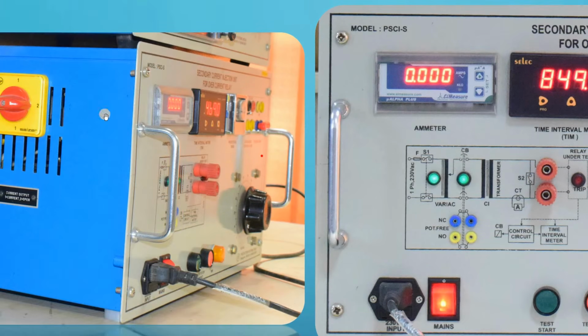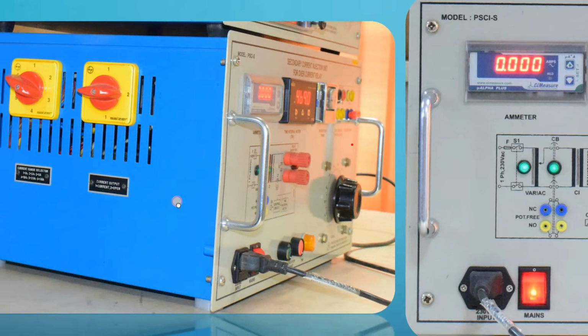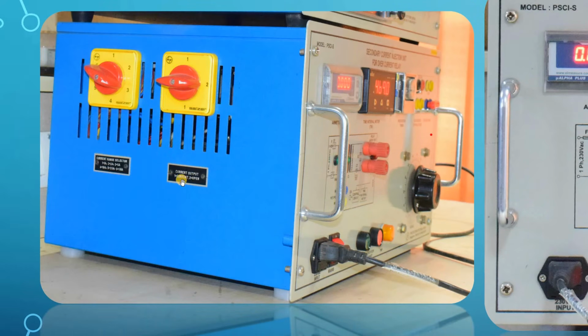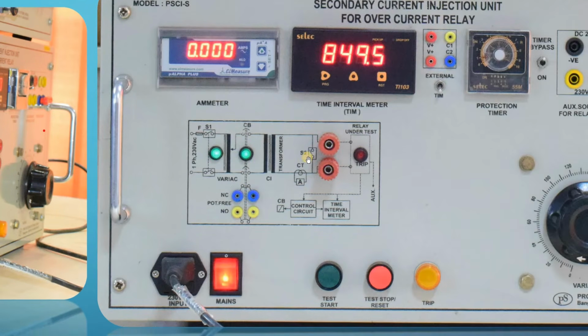This switch is nothing but S2. It has two positions, 1 and 2, and it is also written current output: 1 for current, 2 for open. That means if the position is 1, the current will be there. That means through this switch the current will flow.